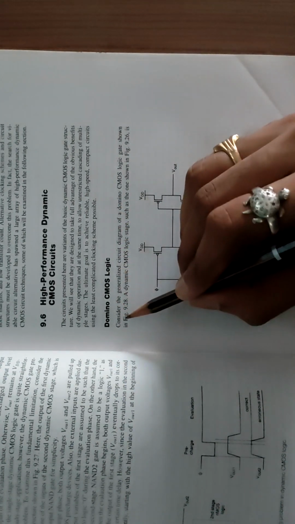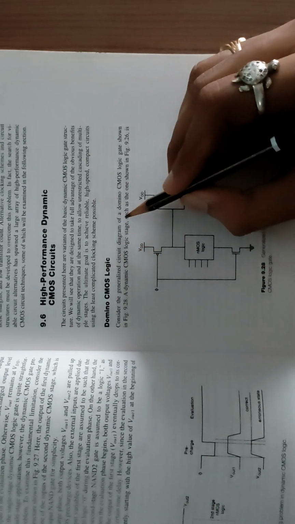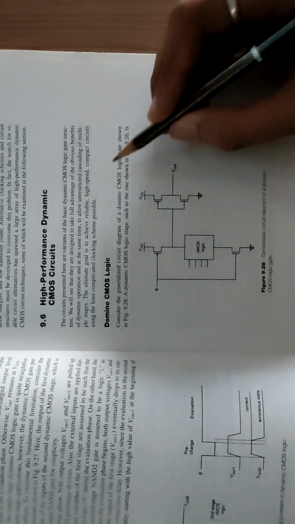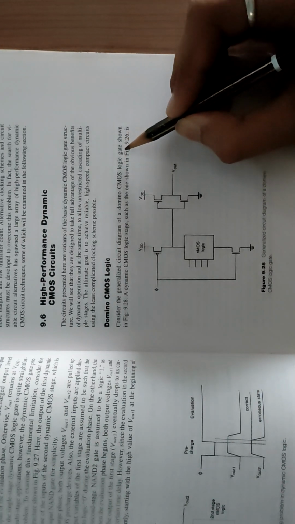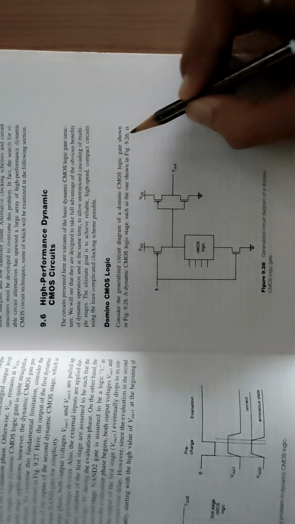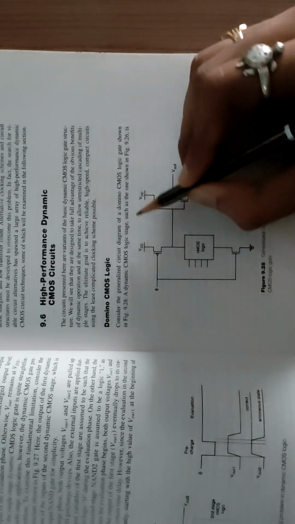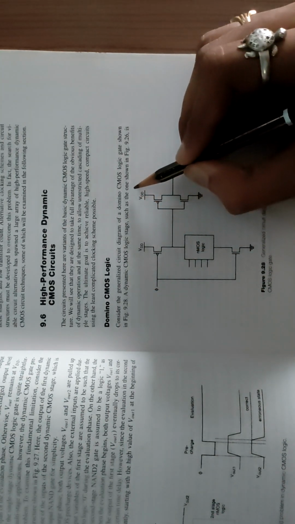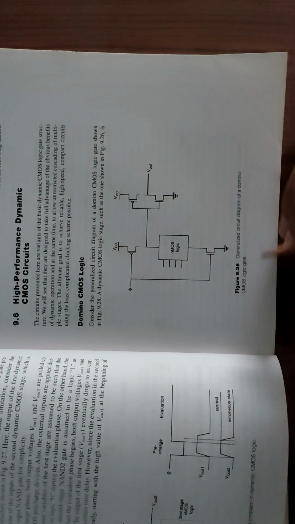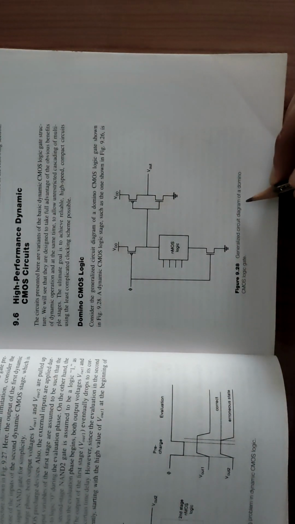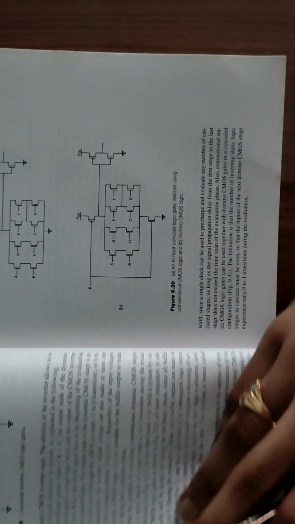Domino CMOS logic. Consider the generalized circuit diagram of a domino CMOS logic gate shown in figure. A dynamic CMOS logic stage such as the one shown in figure, you can see the figure, generalized circuit diagram of a domino CMOS logic gate.